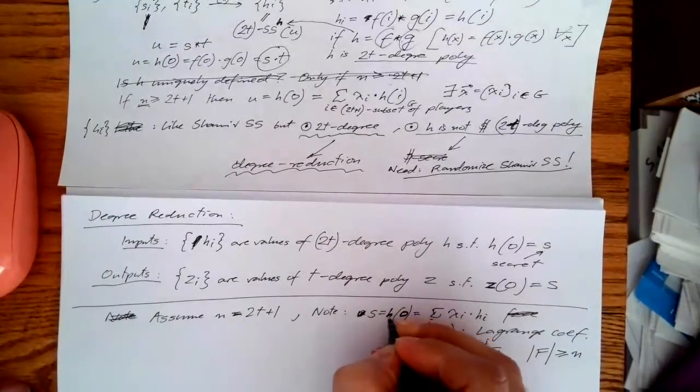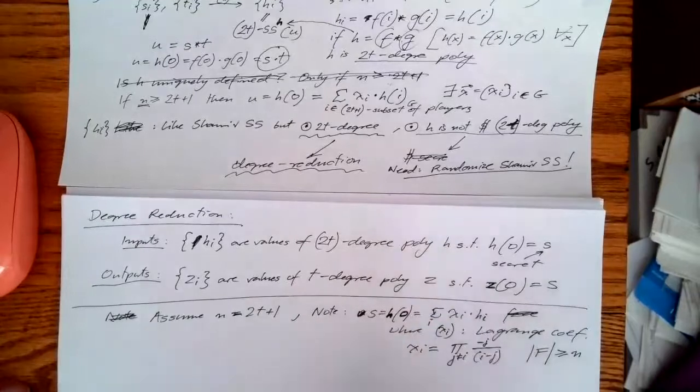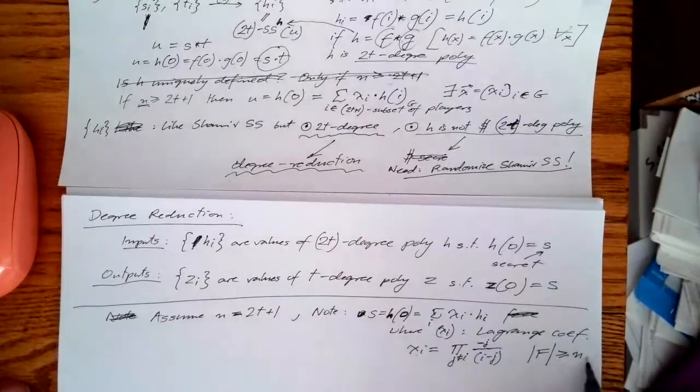You would do it in an extension field and then take the result down to the right. So if you want to do it in a binary, you have to work with the extension field to do whatever that is larger than the number of players.